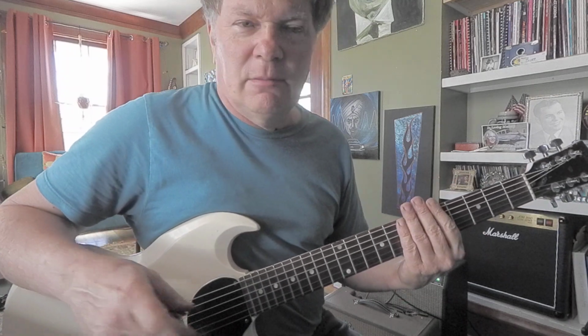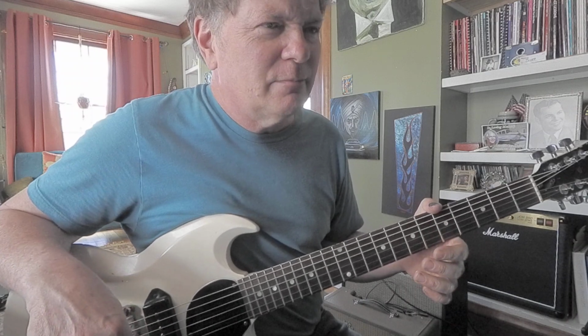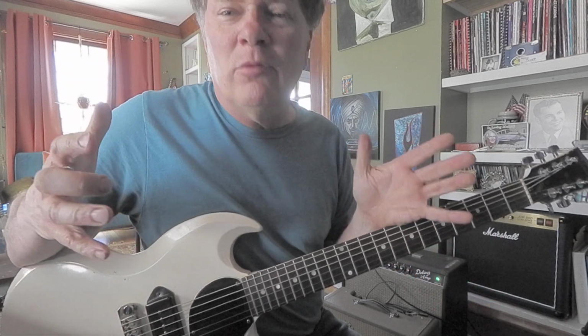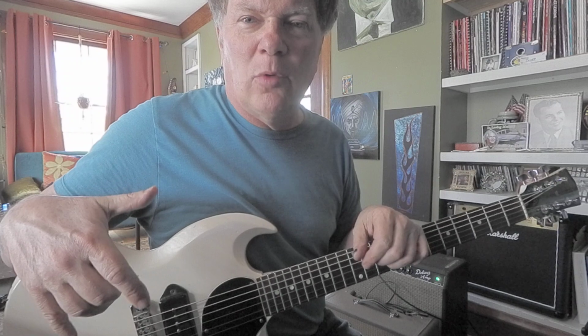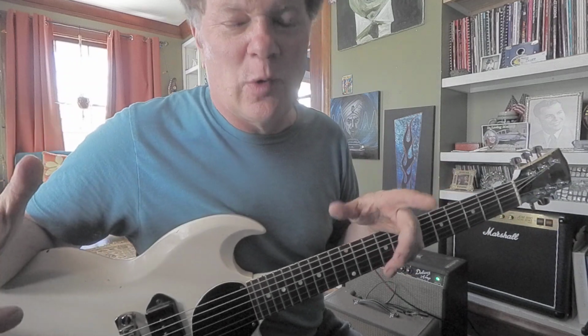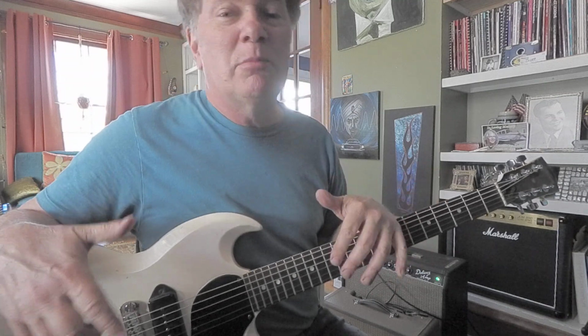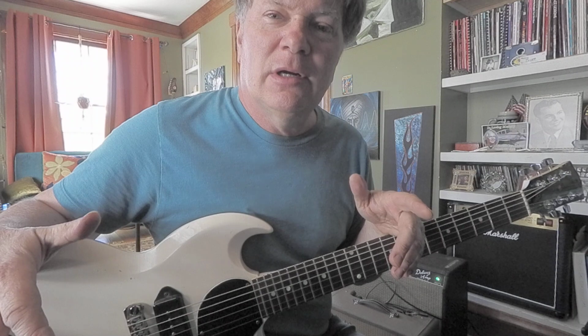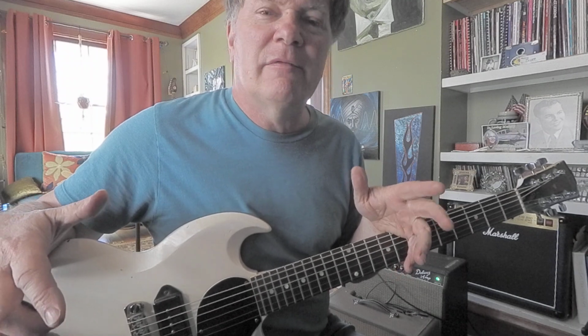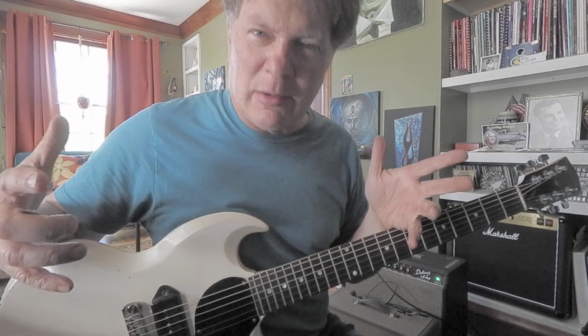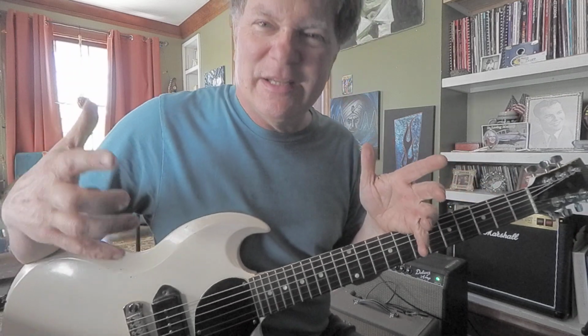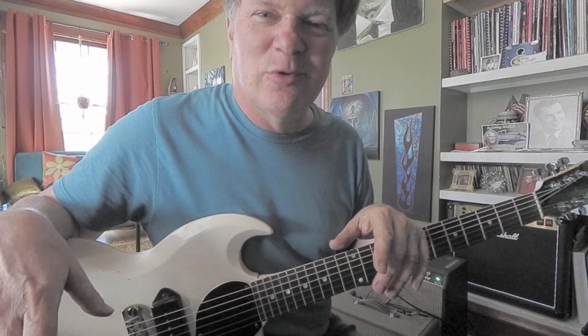So, no matter what key you're in, for now, land on the root. Or other chord tones, like a 3rd or a 5th. Maybe a flatted 7. Just as long as it's part of the chord. But if it's outside of the chord, make sure that you have thought about it and are doing it on purpose, not just randomly.